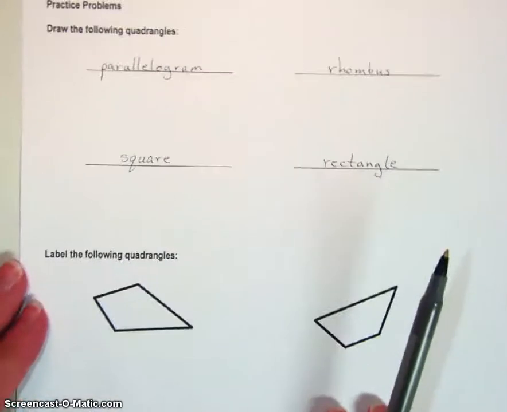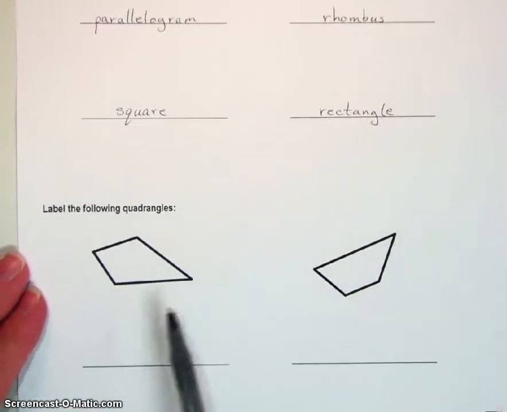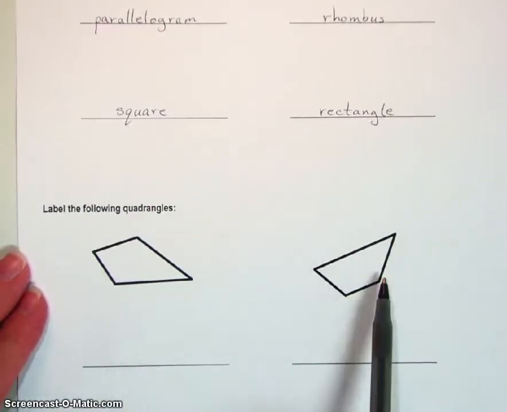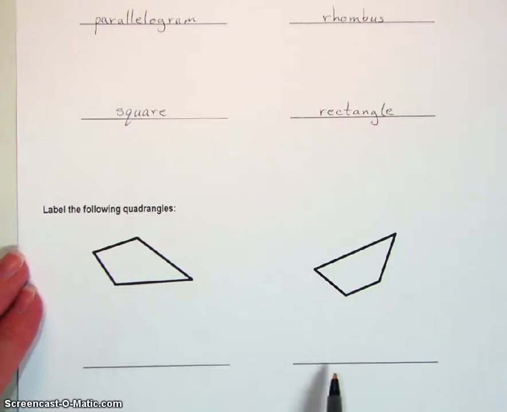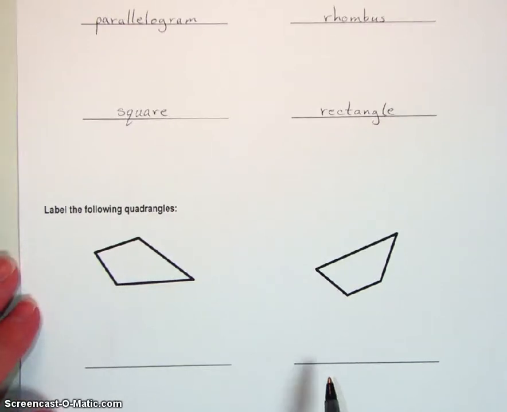At the bottom, you need to label the following quadrangles. So figure out what kind of quadrangle each of these is and go ahead and write the name right here. Then turn your paper back over, write your 2 questions and your summary.